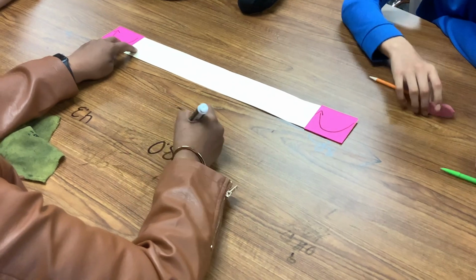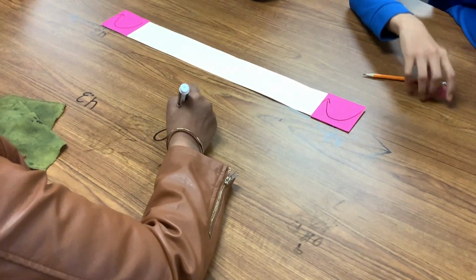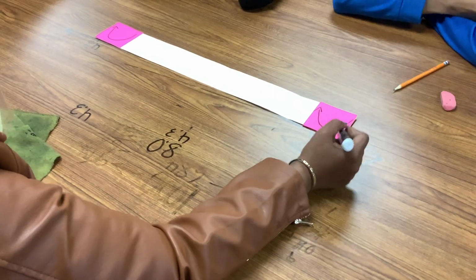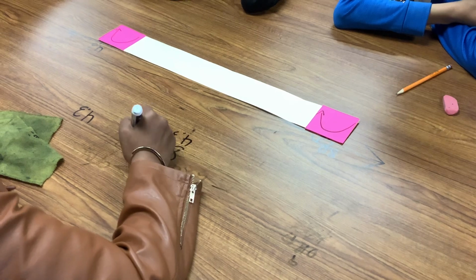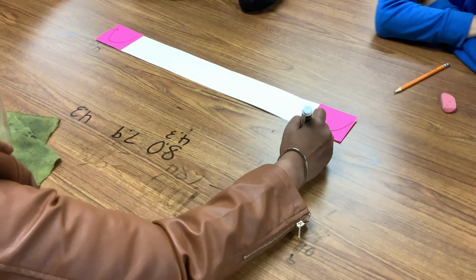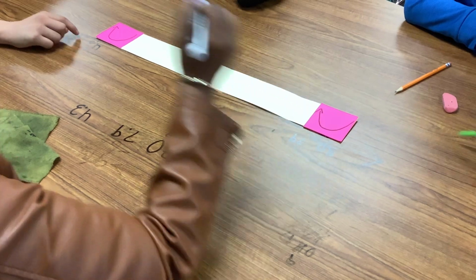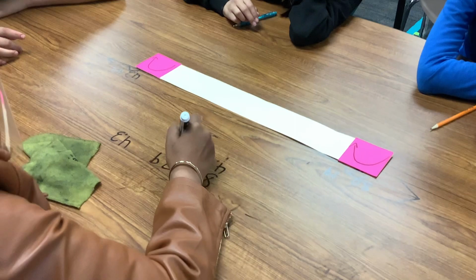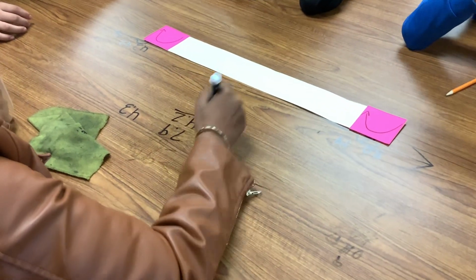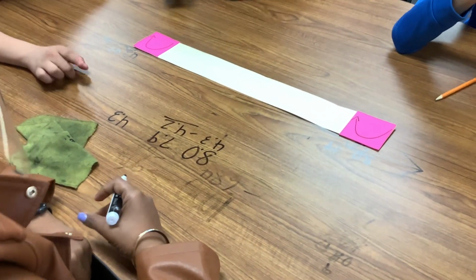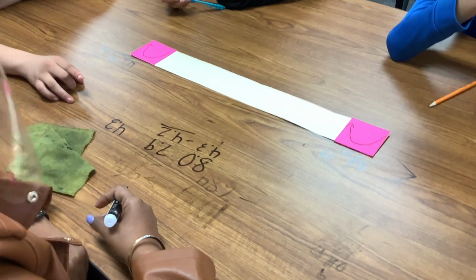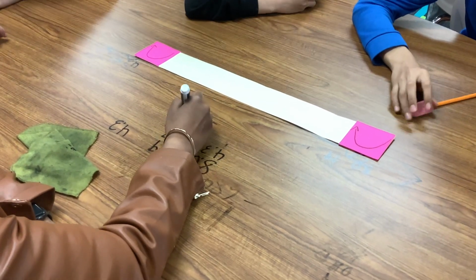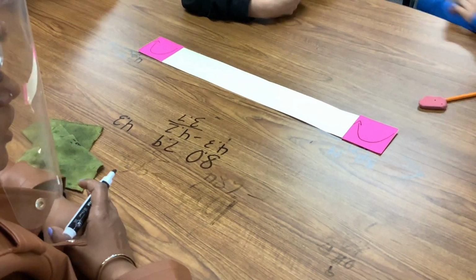Okay? So if I was going to move this, what would that be? 7 and 9 tenths. Very good, thank you. 7 and 9 tenths, okay? And what would this number be? 4 and 2 tenths. Subtract that. 3 and 7 tenths. 3 and 7. Okay? Good job.